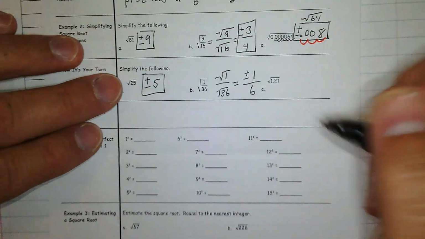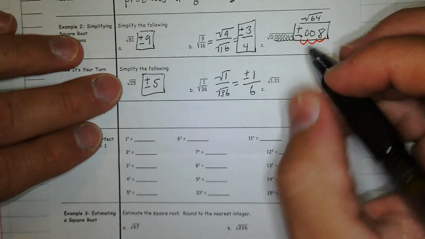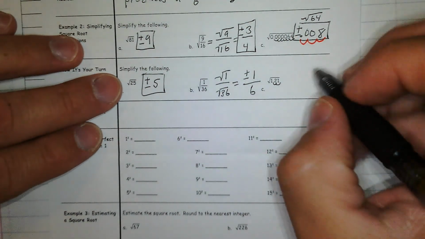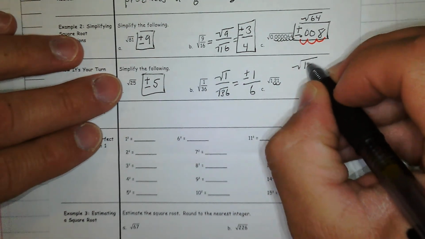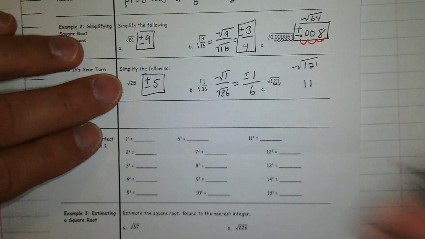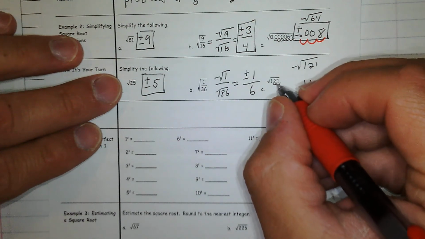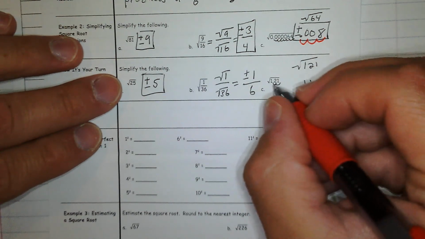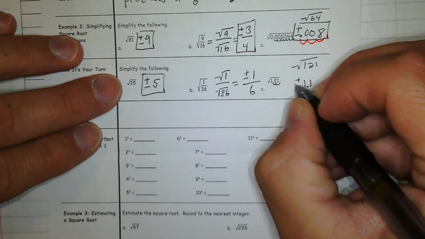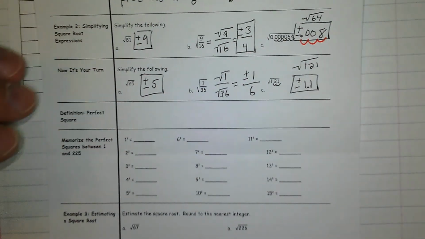We have 1.21. Square root of 1.21. So I had to move the decimal 2 times to the right, and I get 121. Well, the square root of 121 is 11. And I'm going to move the decimal half to the left 1 time, because it's half of 2. Putting my decimal right here, a positive or negative 1.1.